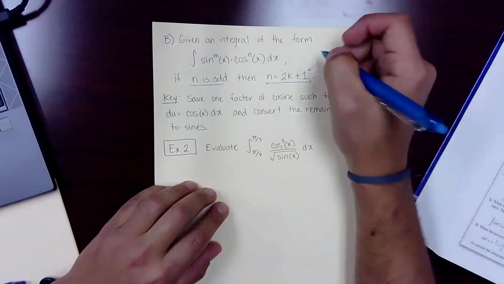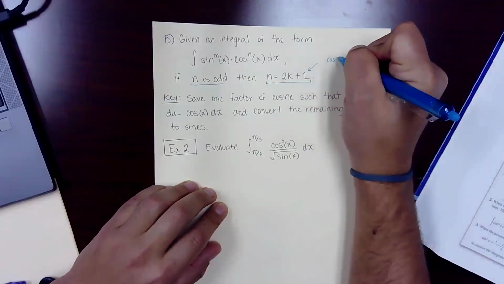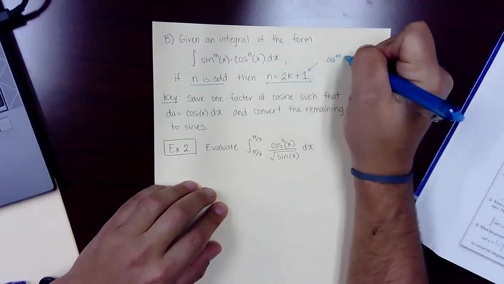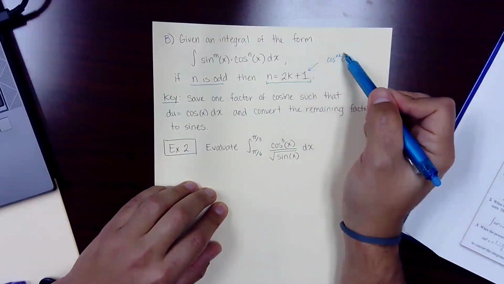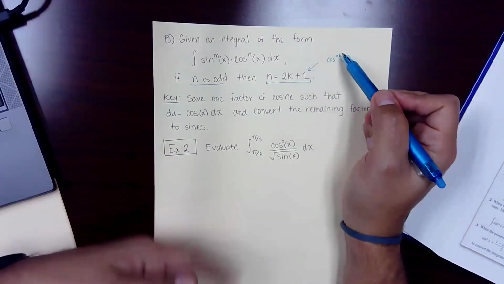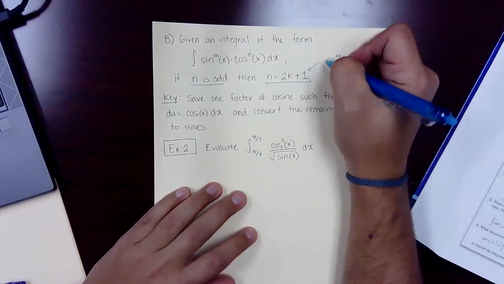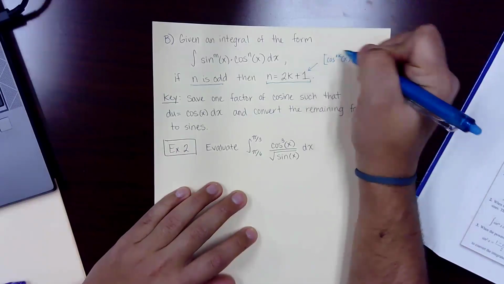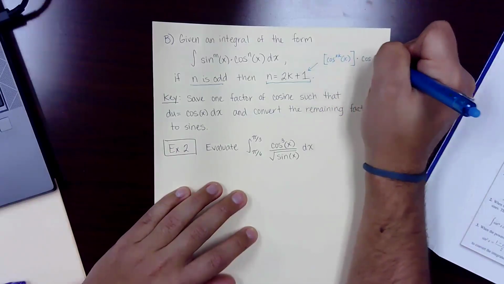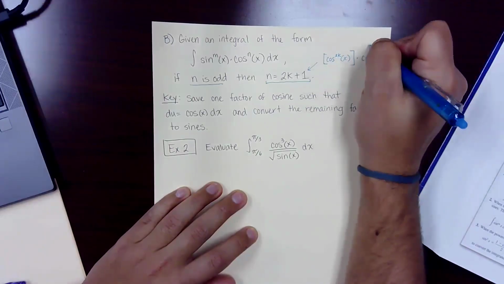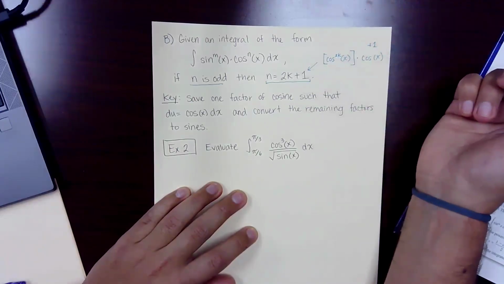So we always end up having something like cosine squared, but it could be a multiple of squaring, like to the second power, fourth power, sixth power, what have you. We're always going to break that up, and then we would have an extra cosine here in the function, and that would be the plus one.